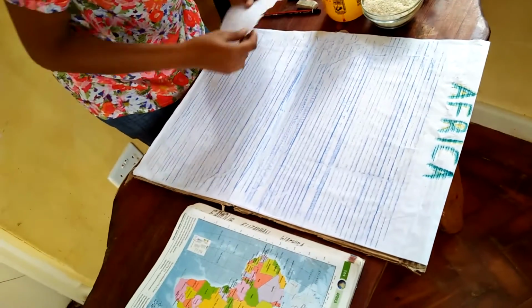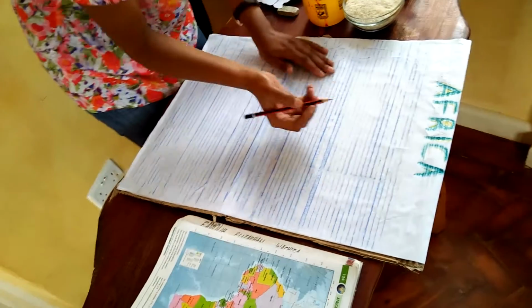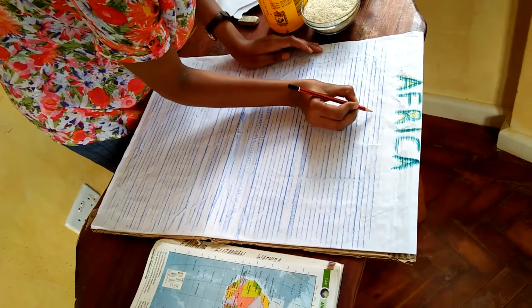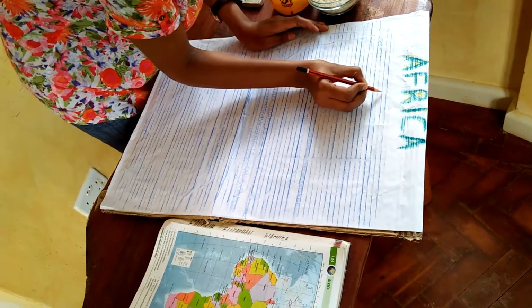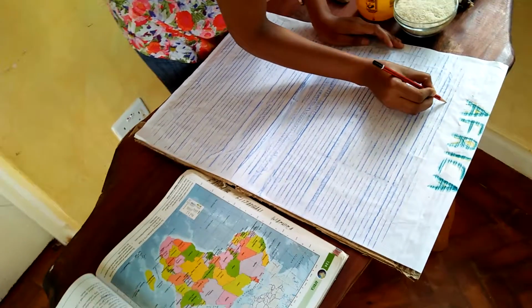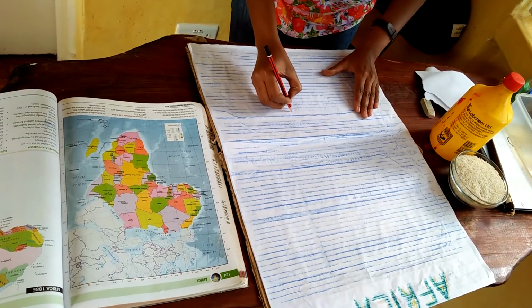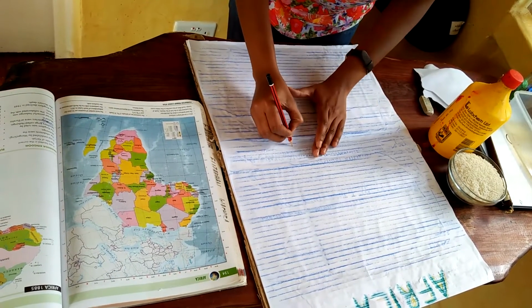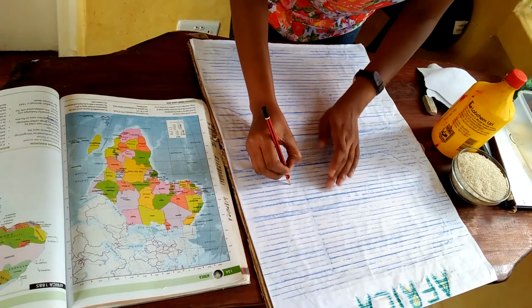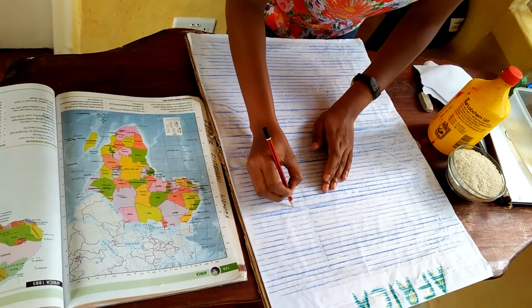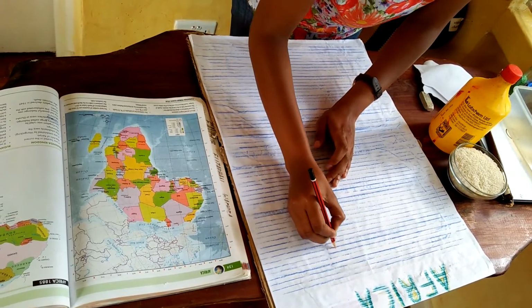So for myself, I'm going to draw the map of Africa. I'm using a pencil to trace it. Since it's a coastline, it doesn't have to be straight. So you could curve it a bit depending on the continent you're drawing.